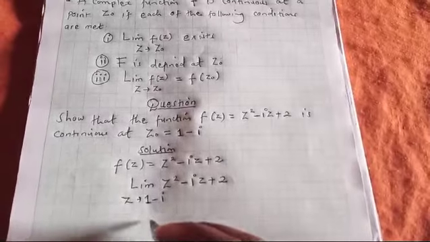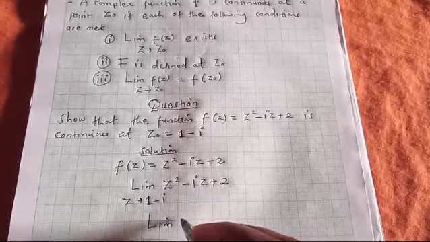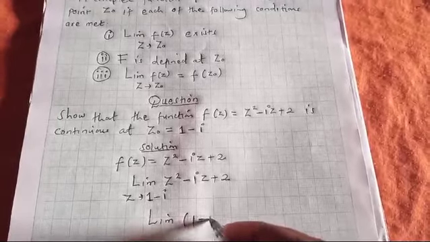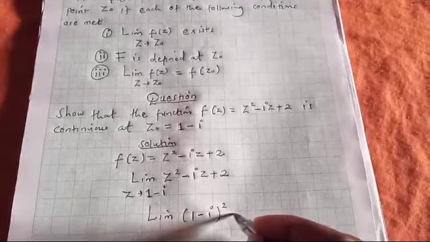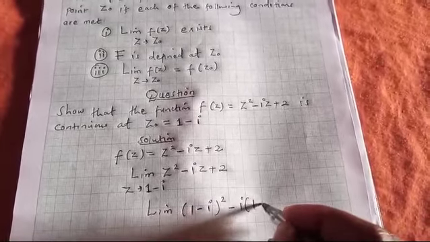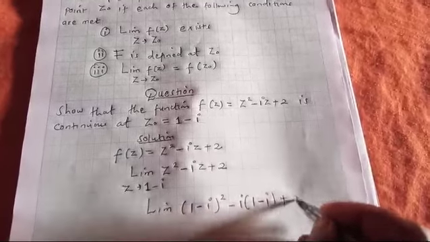So let us continue and say that the limit of, we open the bracket, 1 minus i, then we square this, minus i, then z is 1 minus i, we close the bracket, plus 2.